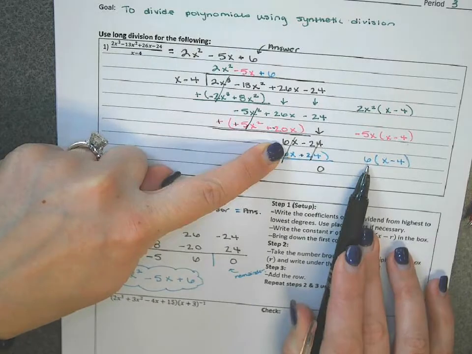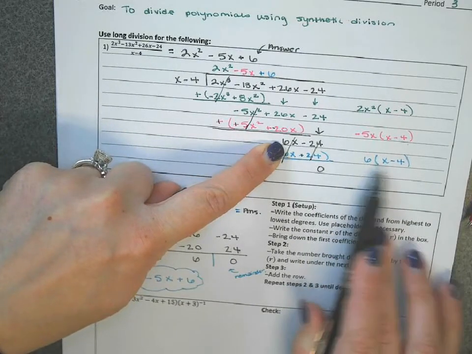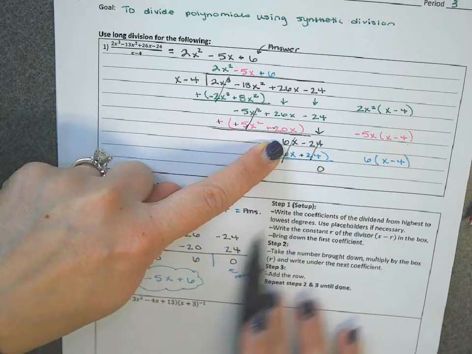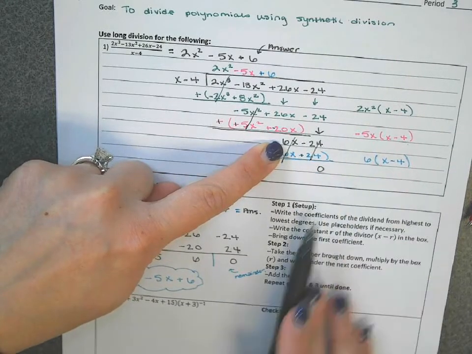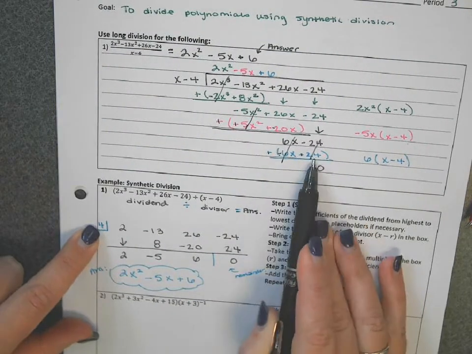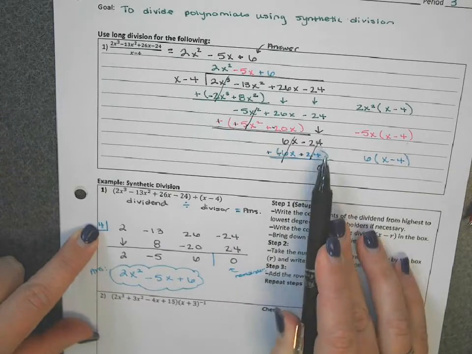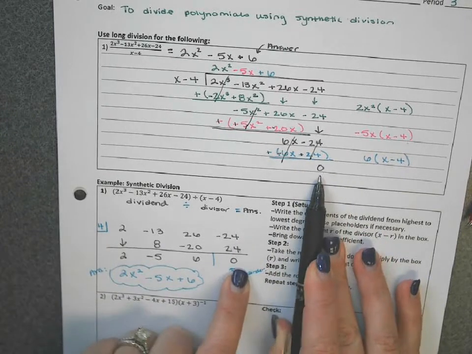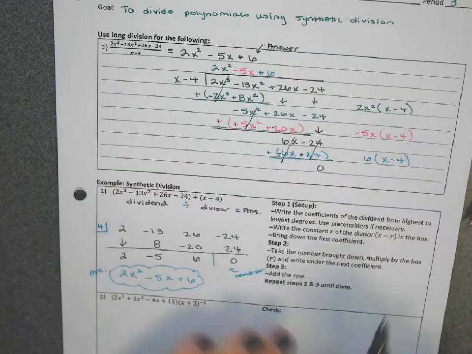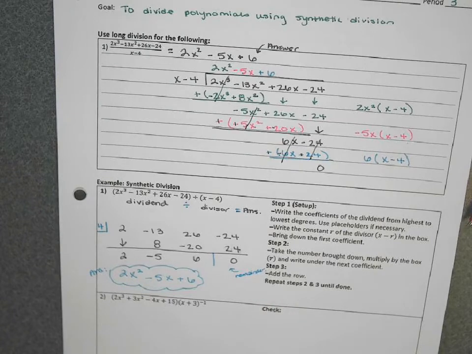That's where that 6 came from, and we said 6 times -4 to get our -24, but we made it opposite because we were subtracting. So 6 times -4, make it opposite. 6 times 4 becomes 24. We added -24 and +24 to get 0. Same thing we did in that last step. Okay? All of it's the same, except there's a lot less writing when it comes to synthetic division. So if you can, I would recommend using synthetic division when you can.